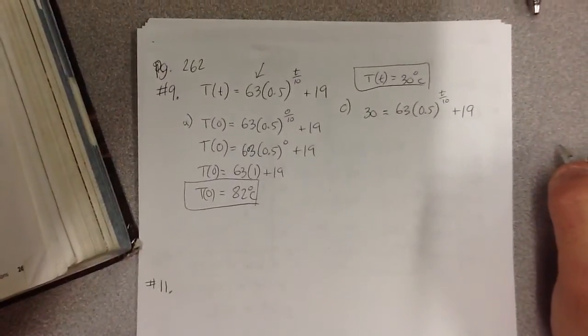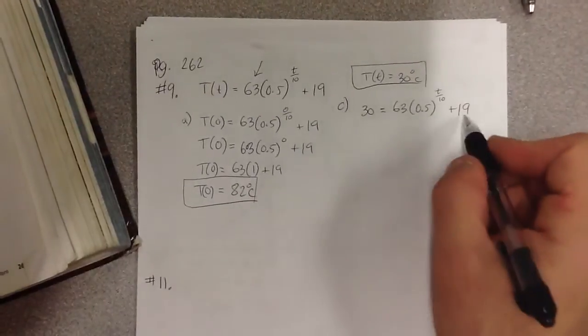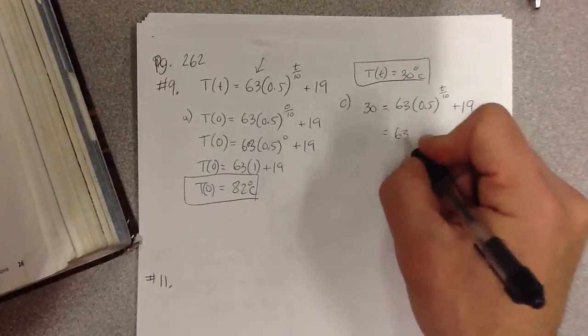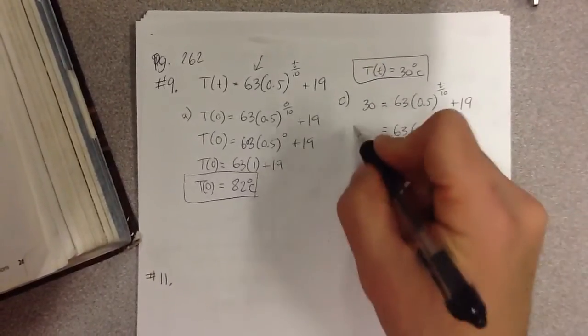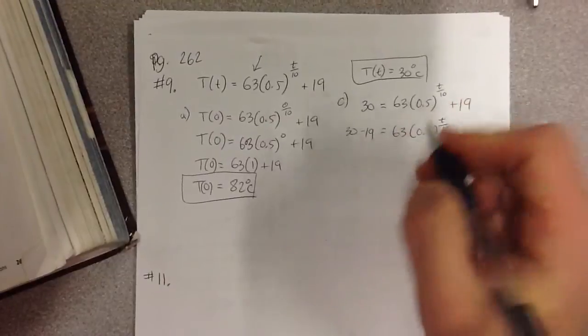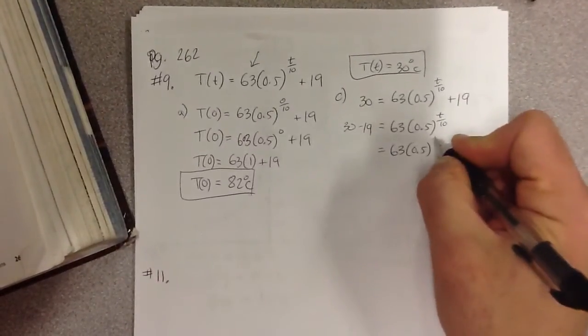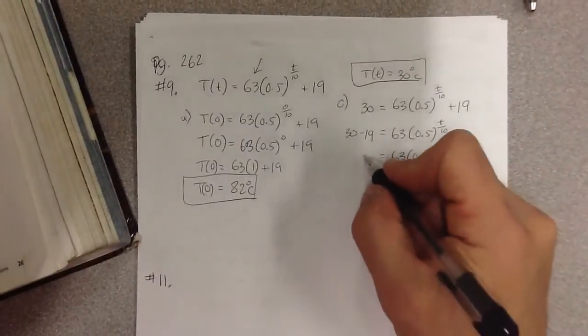And I'm going to have to solve for this. Now, how do I solve for this? Well, I'm going to solve one thing at a time. I'm going to try to isolate for T, bring the 19 over. This is going to be 63 times 0.5 to the power of T over 10 is equal to 30 minus 19. So 63 times 0.5 to the power of T over 10 is going to be equal to 30 minus 19, which is 11.